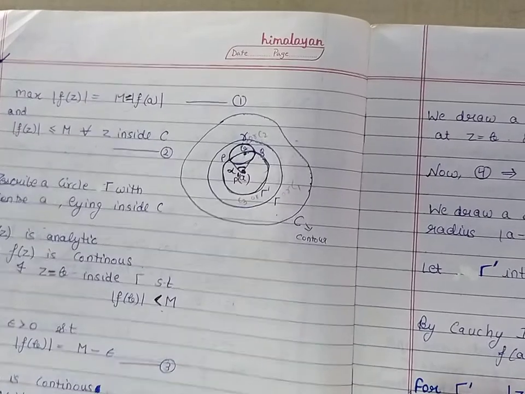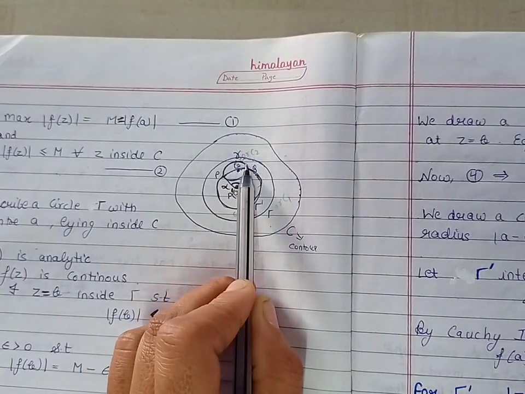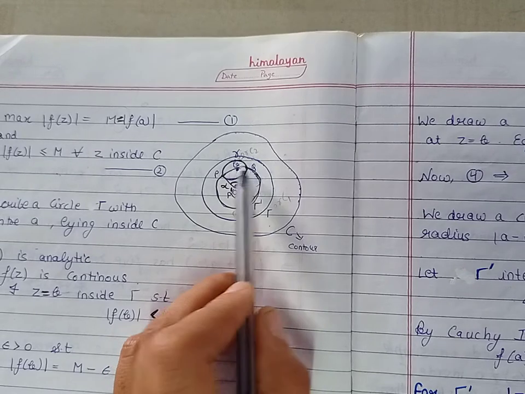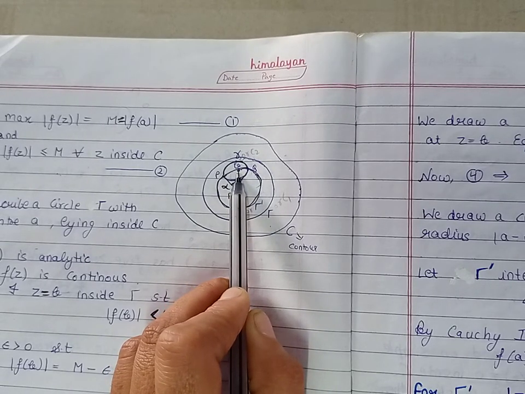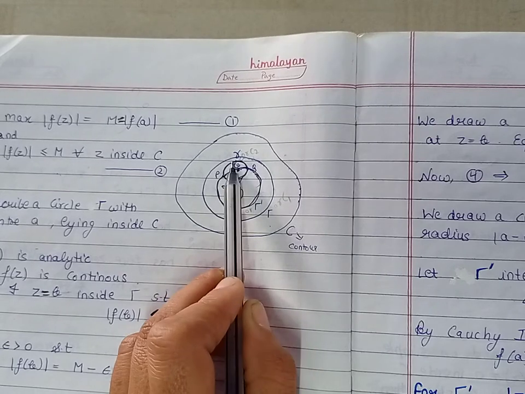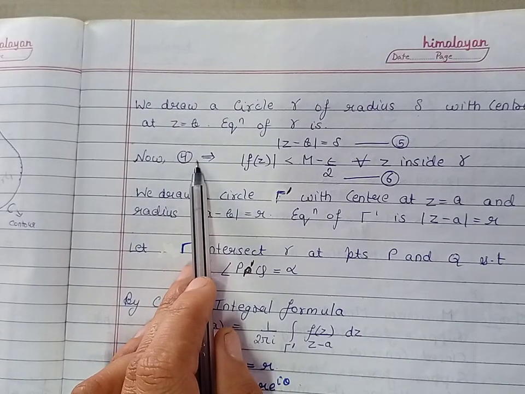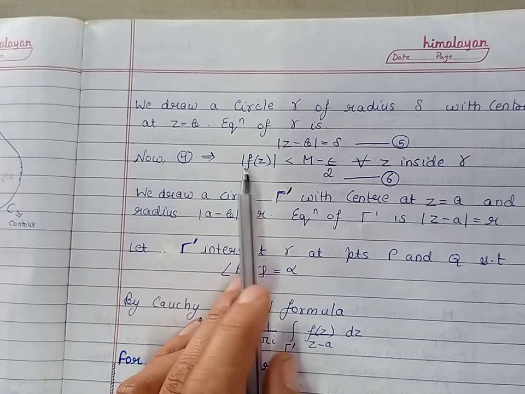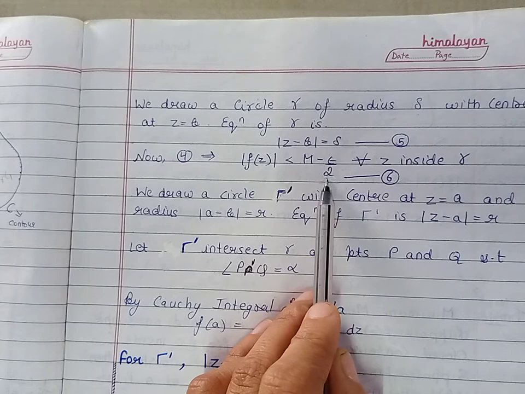Now let us draw a circle of radius delta and center at the point z = b. The equation of this circle is given by |z - b| = delta. Now we can use equation 4 because whenever |z - b| is less than delta, |f(z)| is less than M minus epsilon by 2.